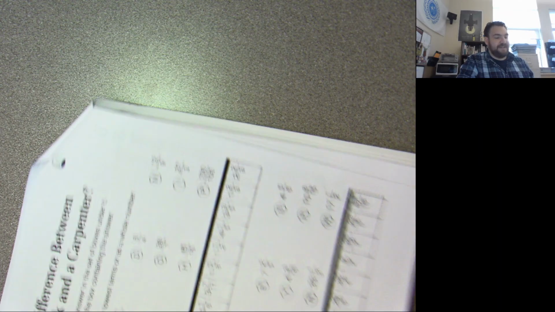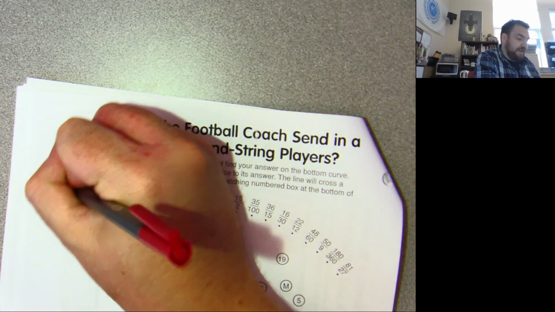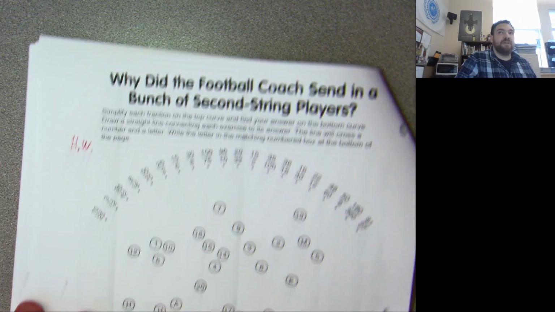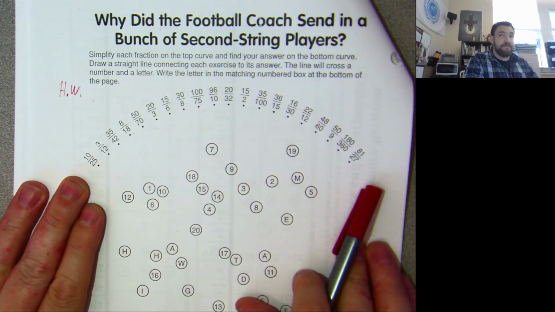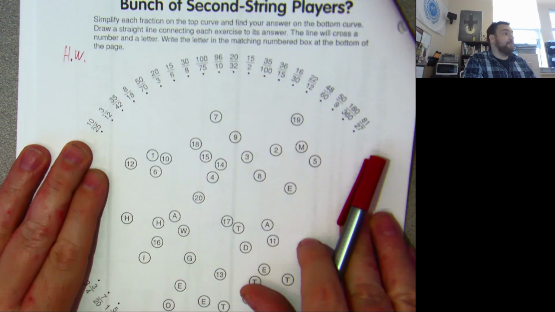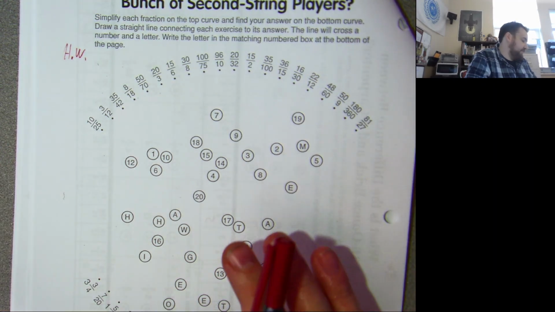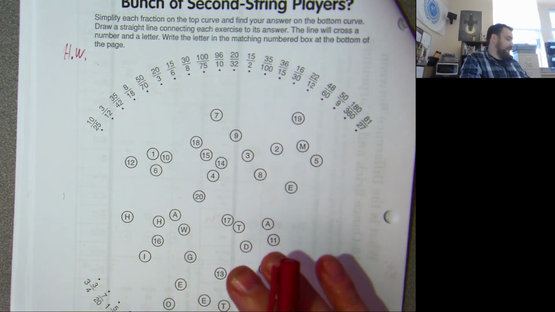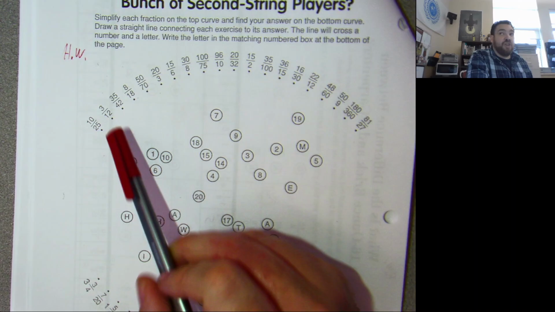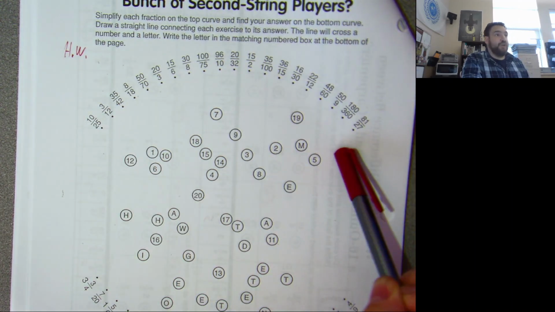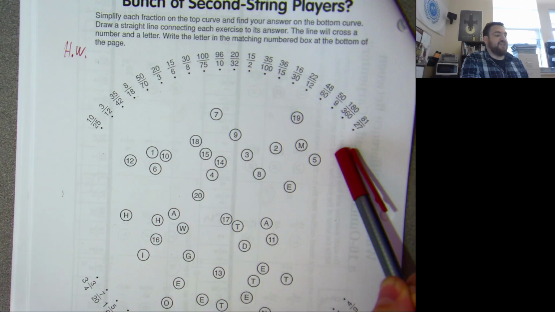And then, because you're almost certainly going to have the time, I want you to do this one too. To do this one, you're going to need a ruler. Why did the football coach send in a bunch of second-string players? How this one works, I have rulers. I have so many rulers. I have like 40 rulers. So how this one works is along the top ring, you simplify the fraction.